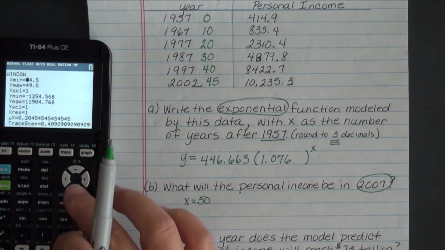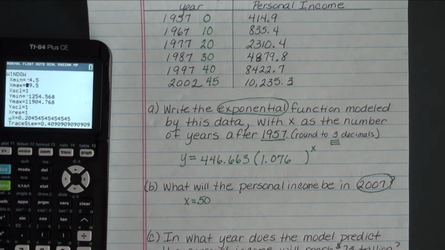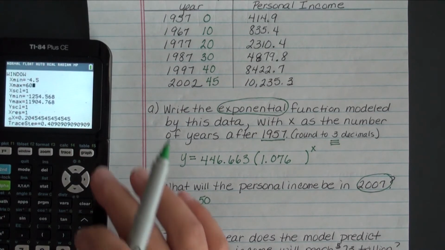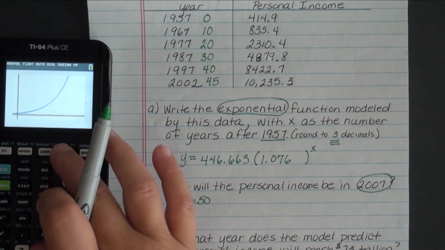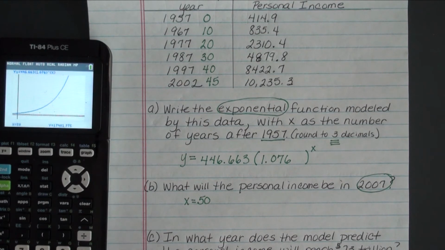So I need to make the x maximum larger than 50 so that I can see that point on the graph. I'll just put in a 60. So I put in an x maximum of 60 and then graph. Now, when we do trace 50, we should be able to come up with a y value.